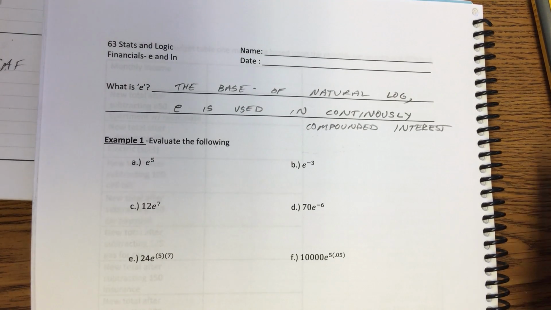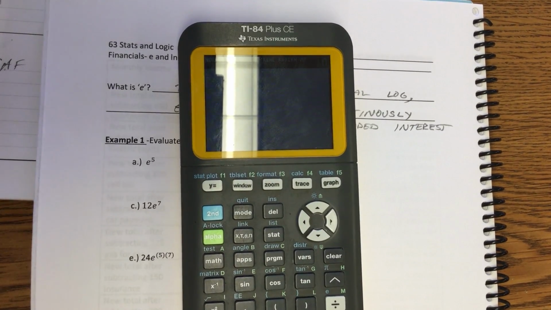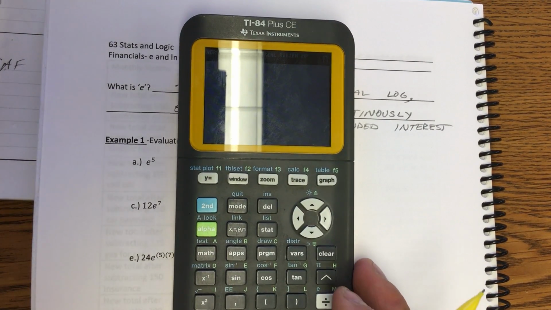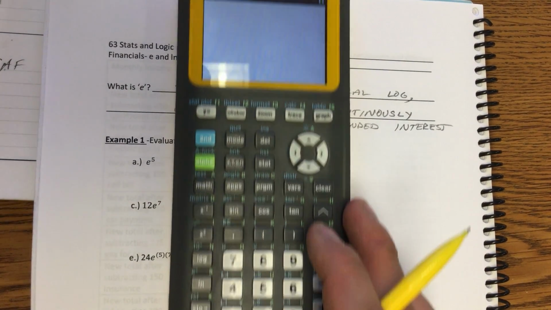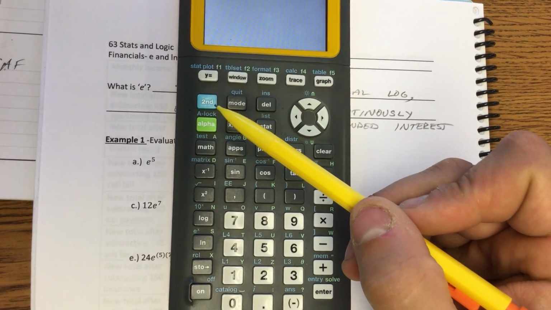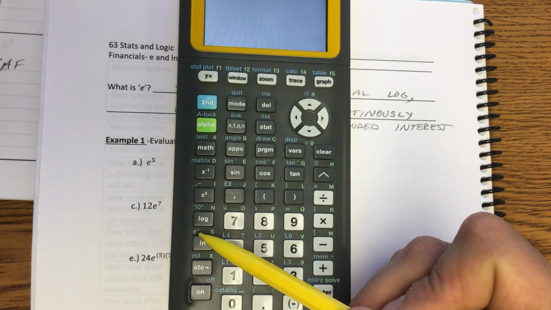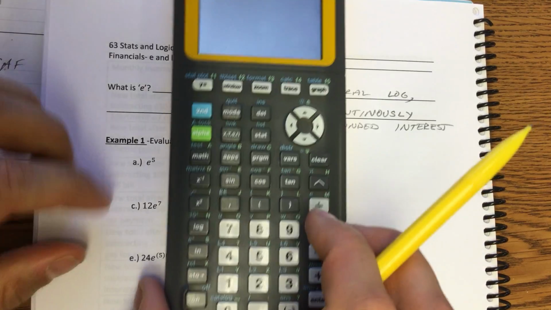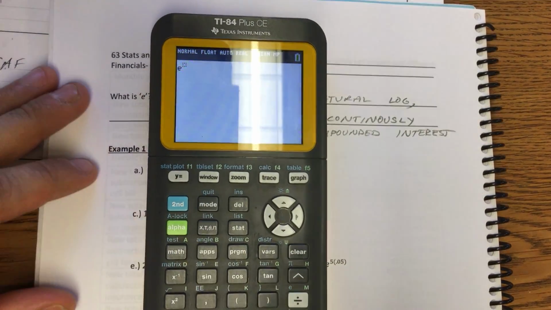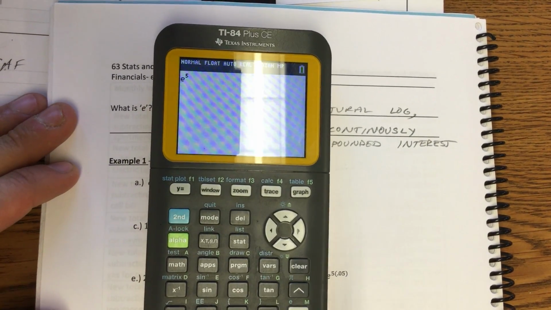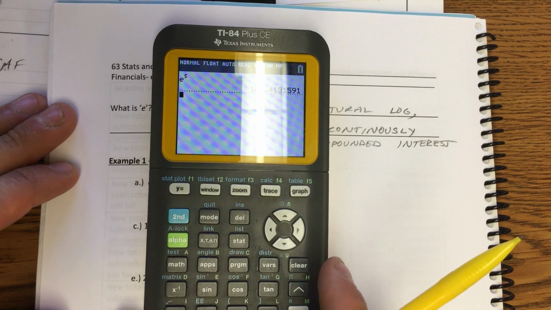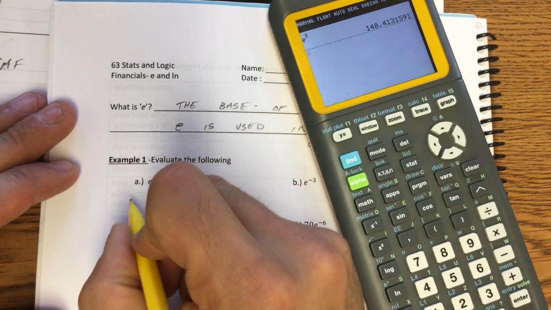Okay, so it says evaluate the following: e to the fifth power. Hopefully you have a handy dandy yellow calculator. If not, run to the back of the room and grab one. First, let's talk about where you find it. We press second, and then we press this LN button. Notice it says right there, e to the x. So that will bring up e to a power. Well, it's just e to the fifth power. Just hit it and go, 148.41.